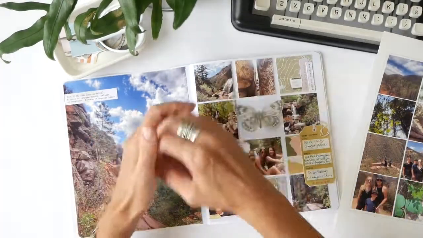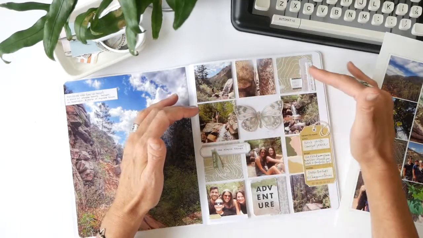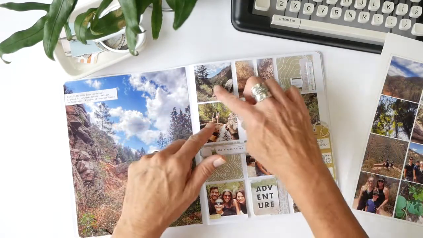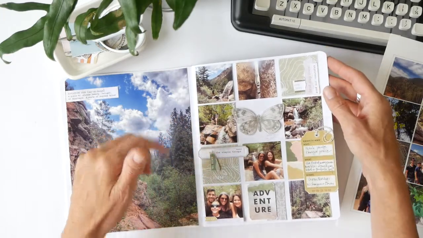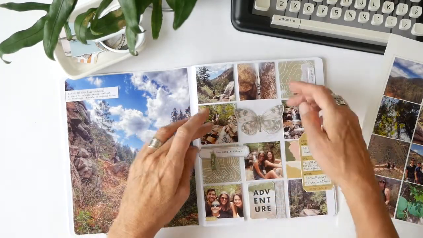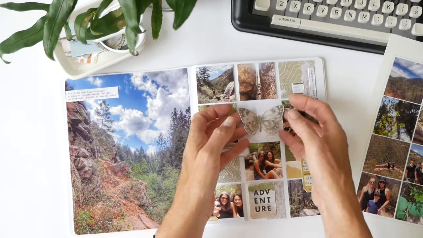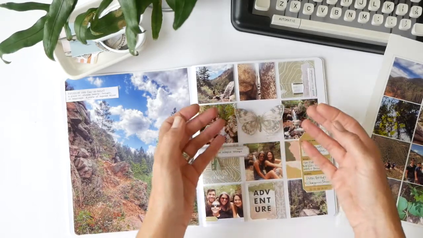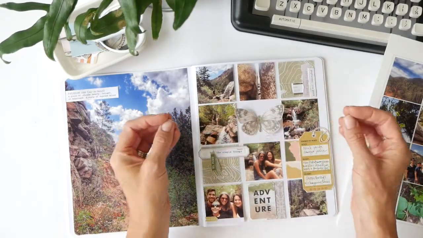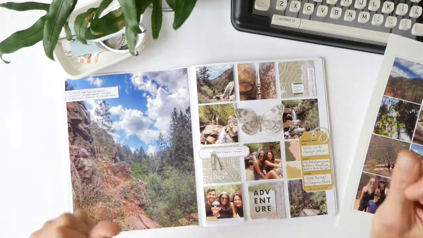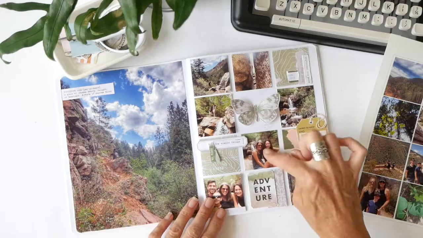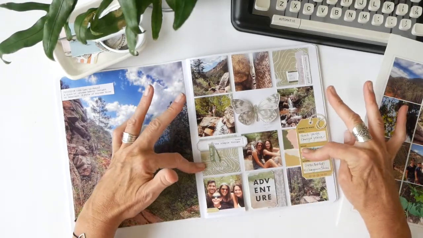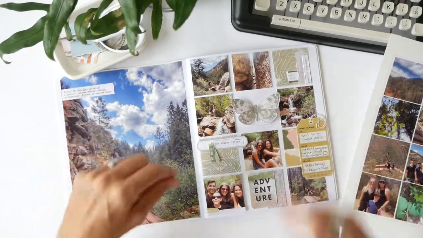Here we have almost every row is a non-photo square. So photo, date, and pattern paper, and some journal strips. Photo, and then I was kind of wanting this still to be pretty. So you have a popped up butterfly in the middle of my hike page. Work with me, people. You want to do this too. You know that. Okay, so one photo here, two pattern paper embellishment squares, whatever you want to call them.